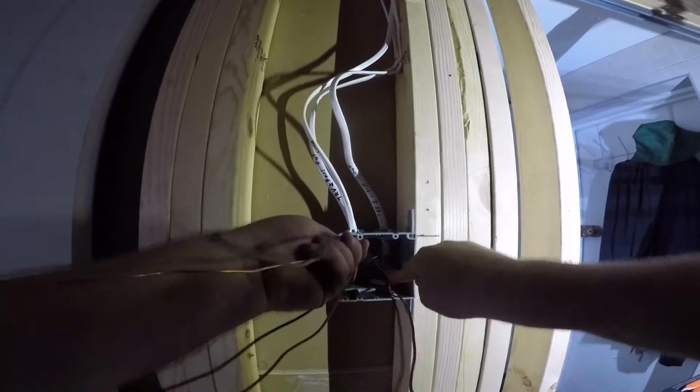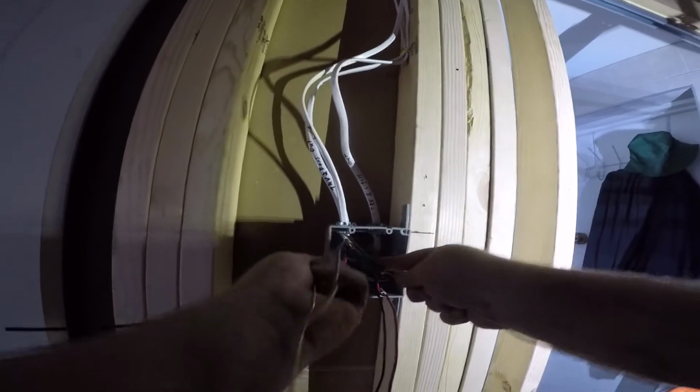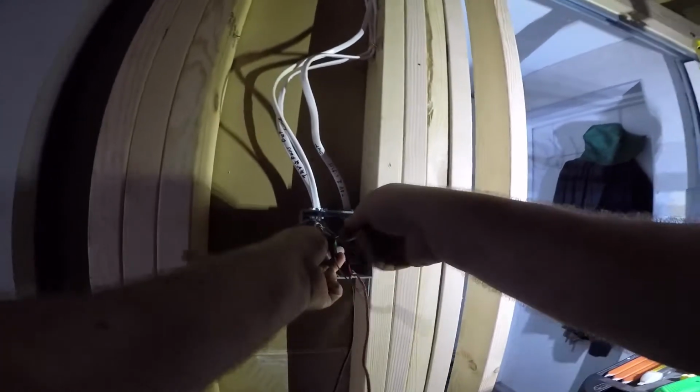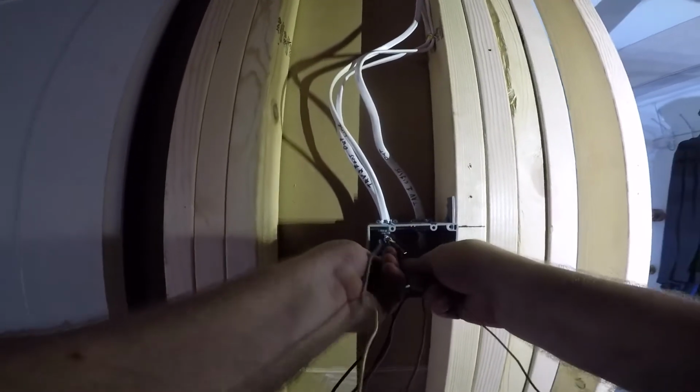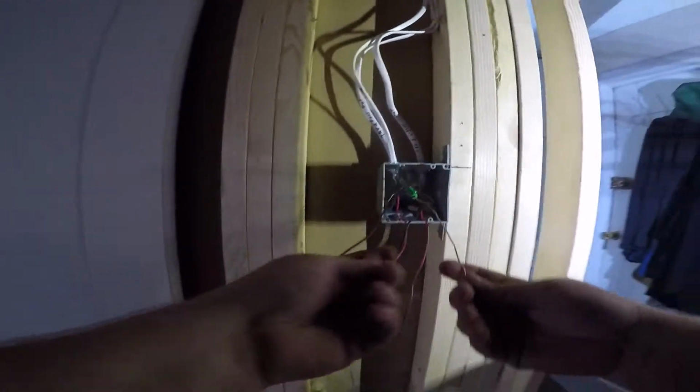To do something like this should be fine, because nothing's going to be sticking out anywhere to stab anything. One will go to one switch, one will go to the other. That should be fine.